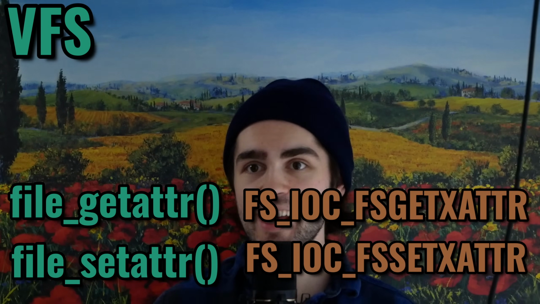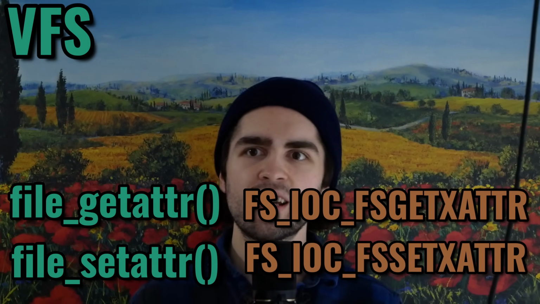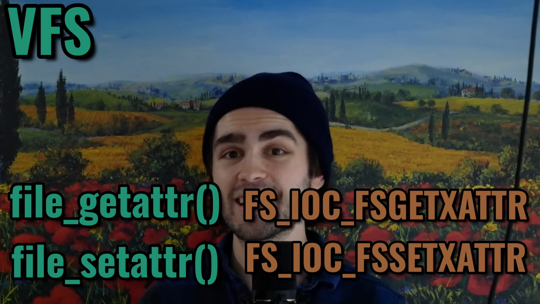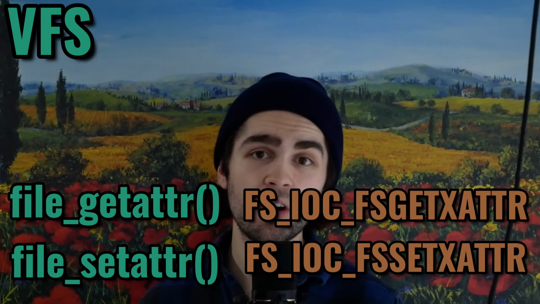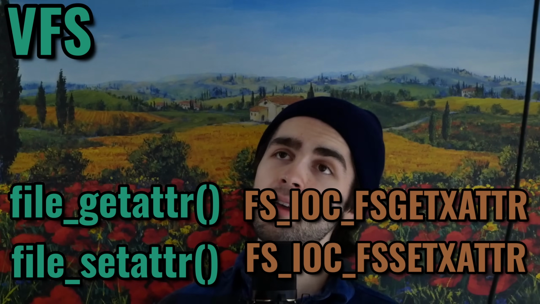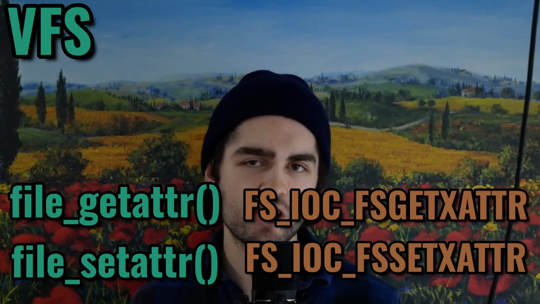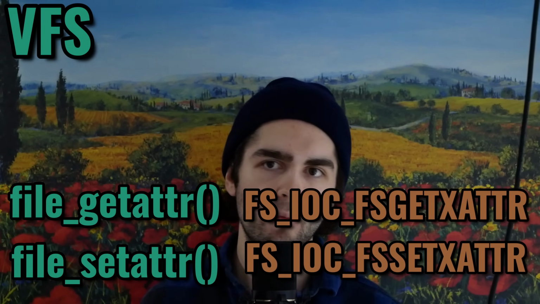Now let's go into VFS, which now has two new syscalls. Those two new syscalls are called file_get_attribute and file_set_attribute. They're there to replace two existing syscalls, which are FS_IOC_FSGETXATTR and FS_IOC_FSSETXATTR. Now, there are two big reasons why we would want to replace those. Number one, the name is absolute garbage, because when you look at it, you're like, oh, maybe it's for extended attributes. And no, it's not made for extended attributes. It was just named before extended attributes were used. So the name is just confusing.